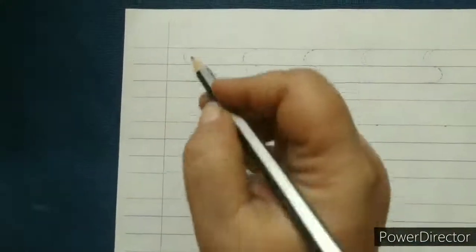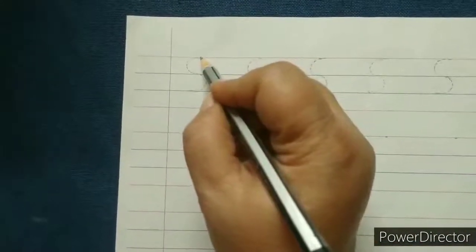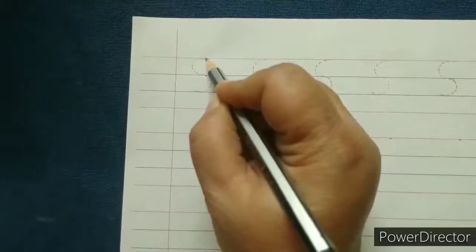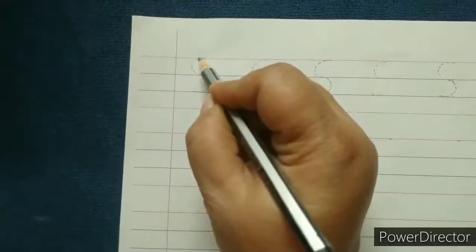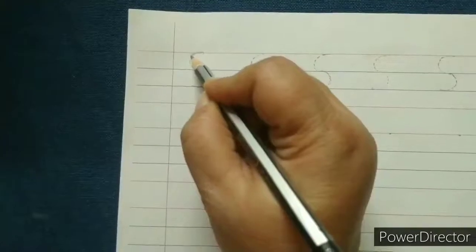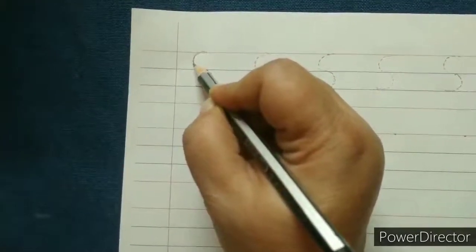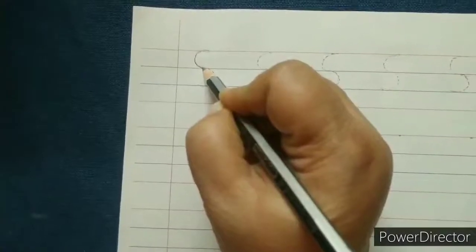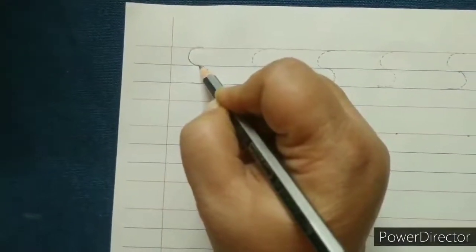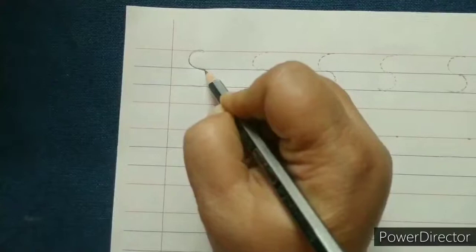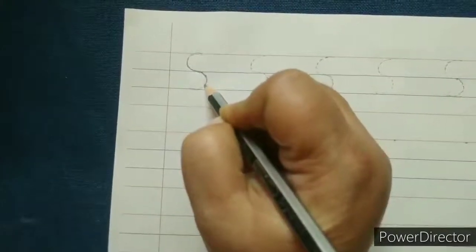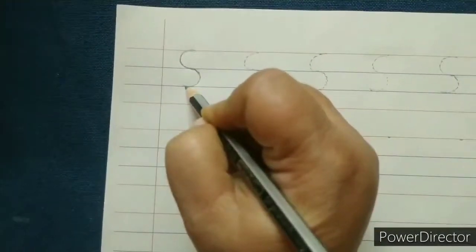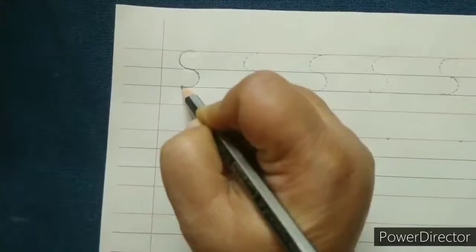We will start tracing our pattern from the first red line. Start from the top, then make a C curve till the first blue line. Do not lift your hand and make a reverse C curve till the second blue line and stop.